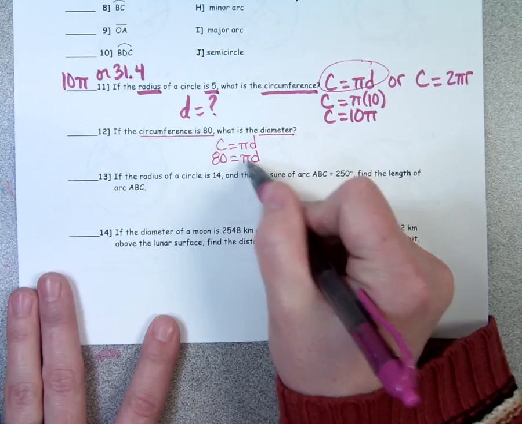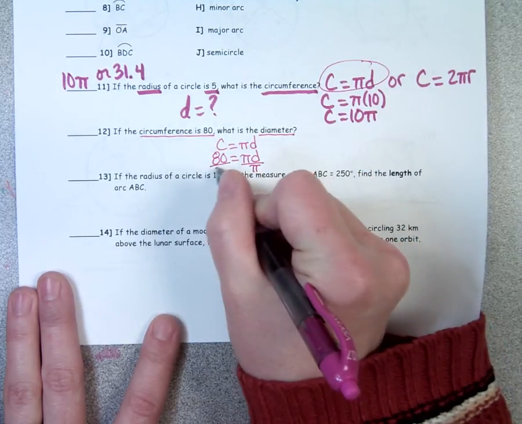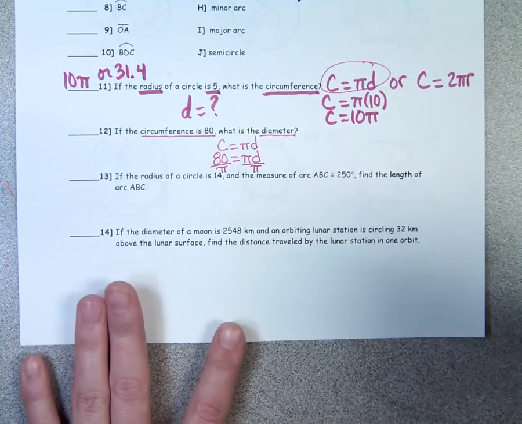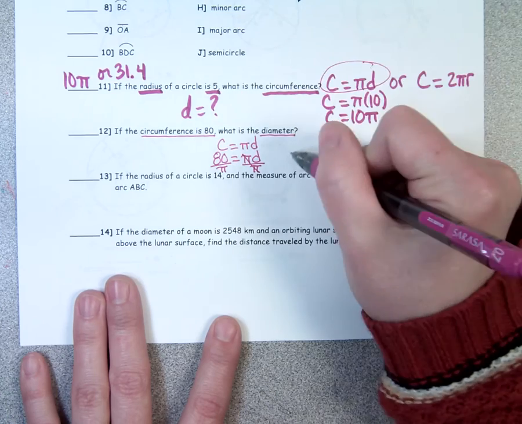So I have to get rid of pi. So to undo the multiplication, we divide. So I divide both sides by pi, because that's what I'm trying to get rid of. Pi divided by pi is 1. Shoop! All I'm left with is d.